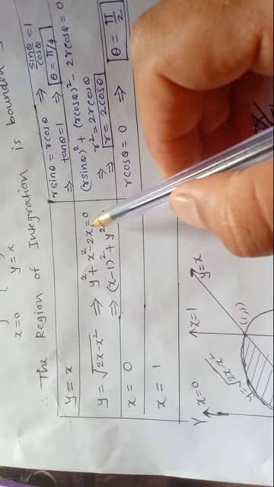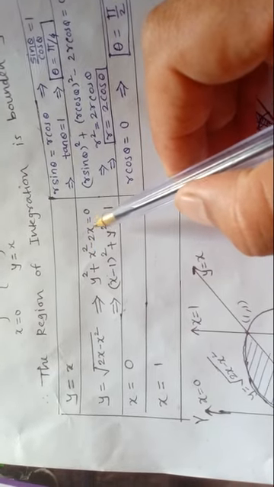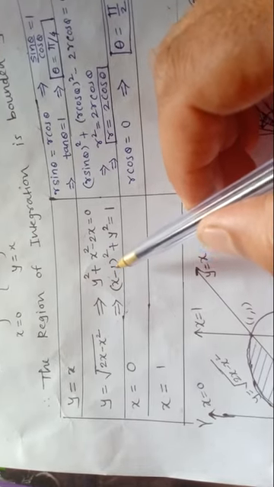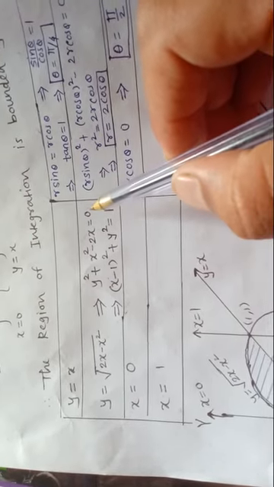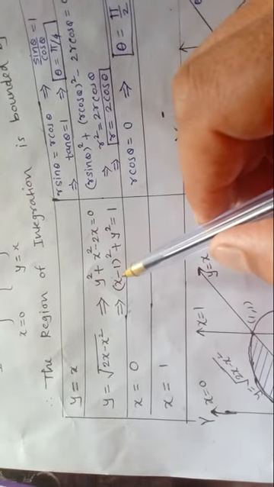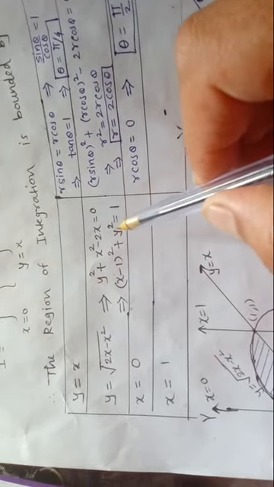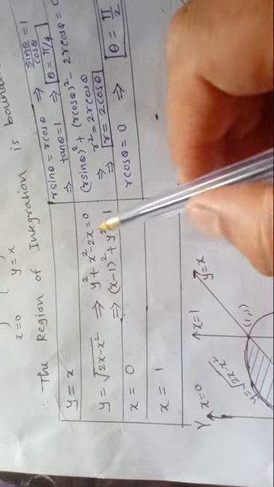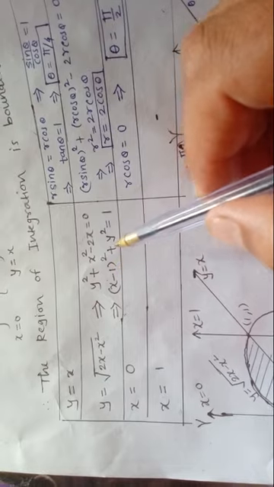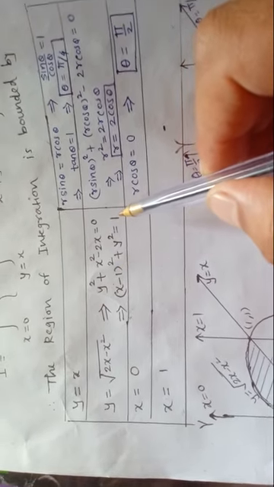If you take plus 1 at the LHS, we will get x square minus 2x plus 1, and this is nothing but (x minus 1) whole square. The RHS of 1 is as it is, so this equation I can write as (x minus 1) square plus y square equals 1, which is nothing but the standard equation of a circle having center (1, 0) and radius 1.